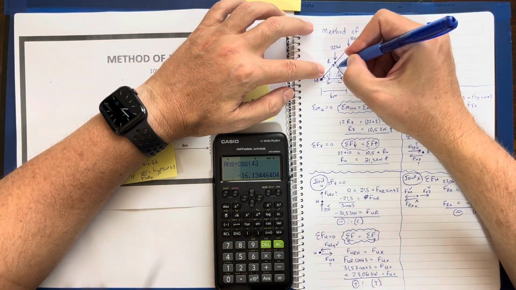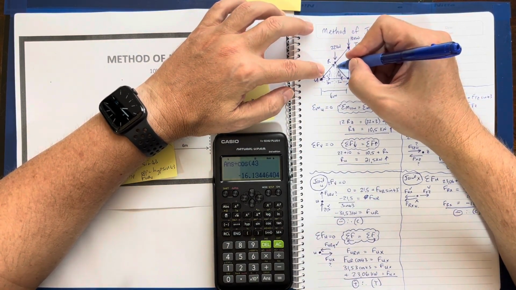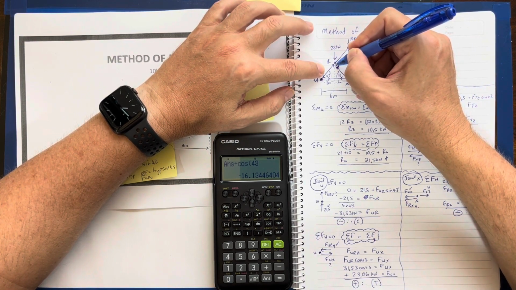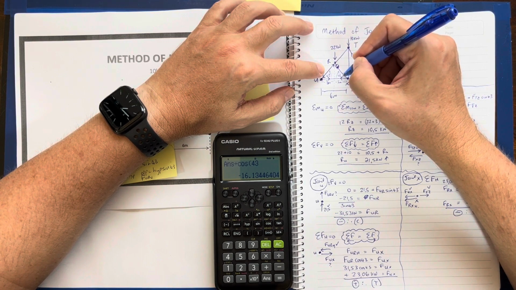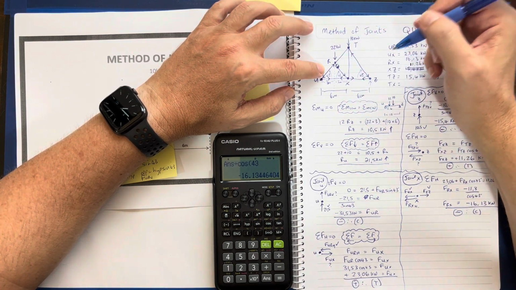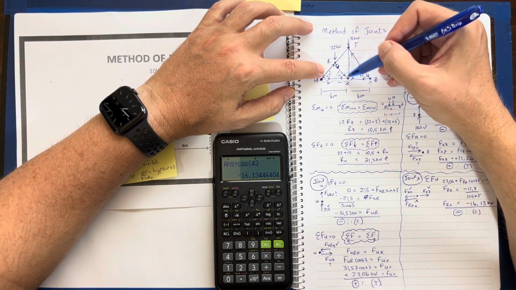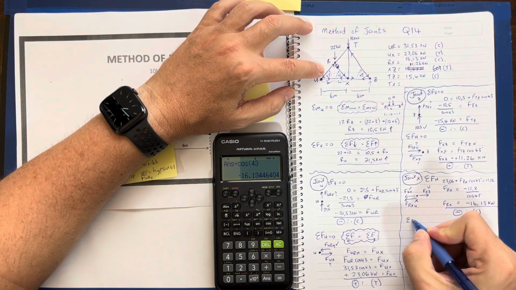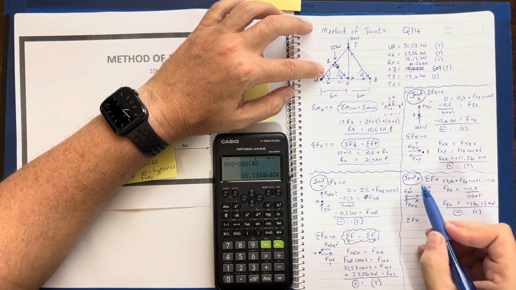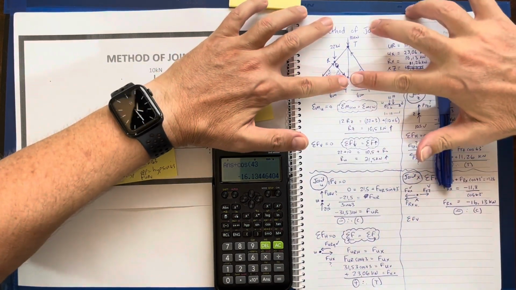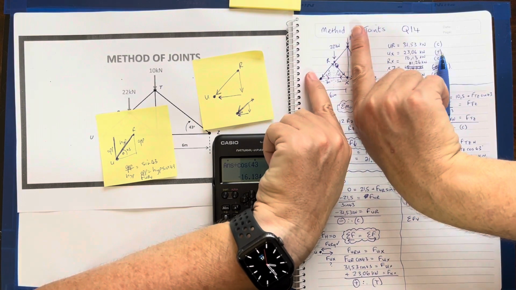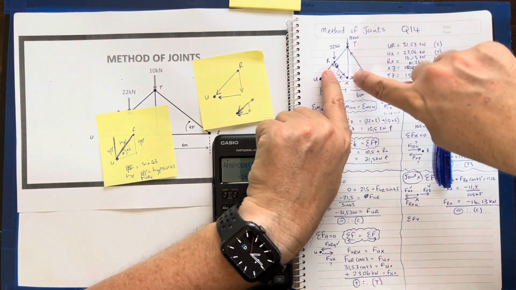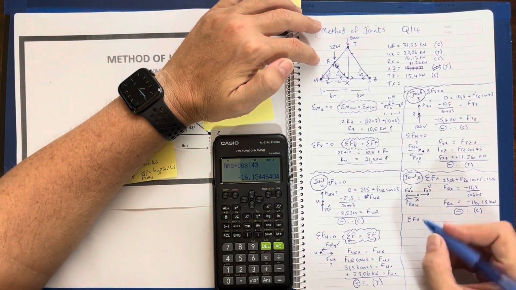It's compression, so it's traveling away. Oh, mistake. See, straight away. So simple, so quick. Towards the joint. It's in compression. It's going towards the joint. Now I have what that is. If I do sum of my forces vertical at joint X, I ignore those horizontal, and I have TX, and I have Rx. I've only got 2.